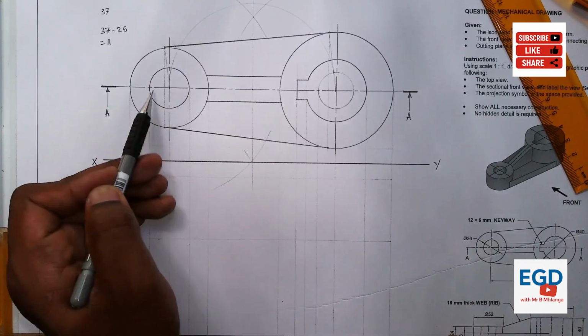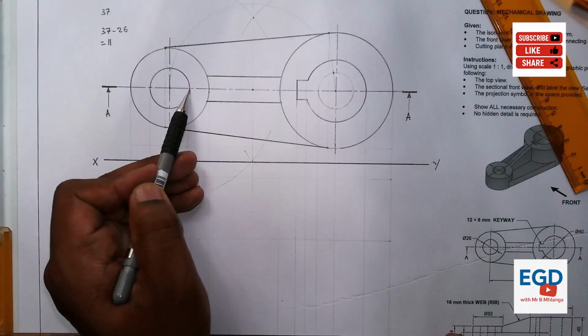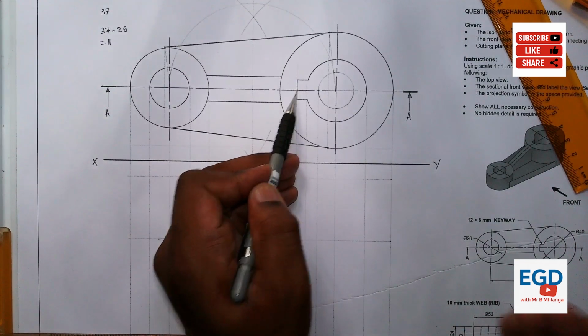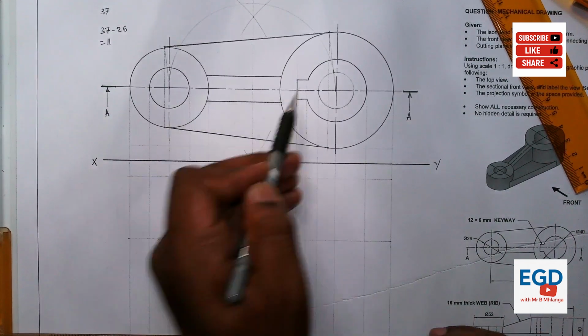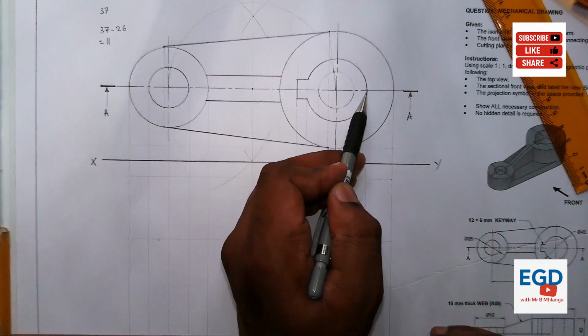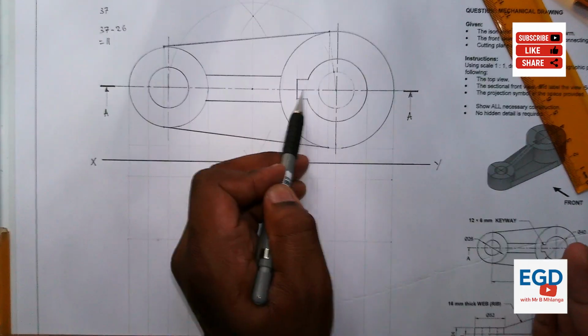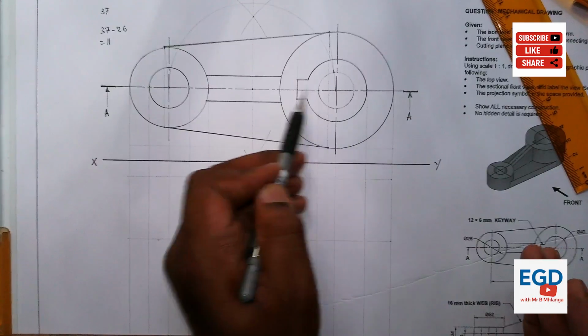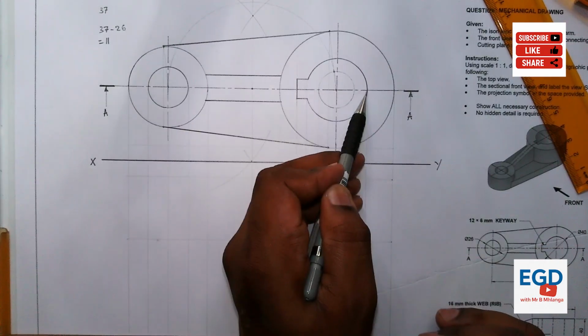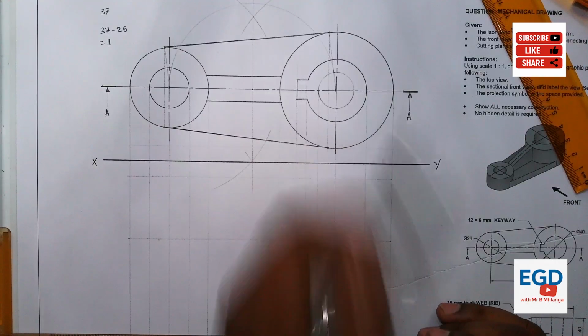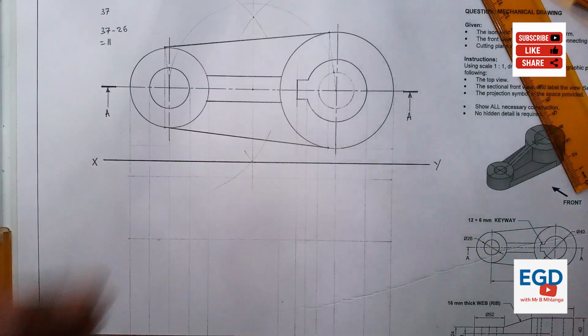Why? Because this is a hole. And then from here to the keyway, we are cutting something there, so there will be a cut surface. And then from the keyway to this part of this circle, we are not cutting anything because there's nothing here. Remember, this is a hole, and then we'll have a cut surface for this section as well. All right, I hope that makes sense.